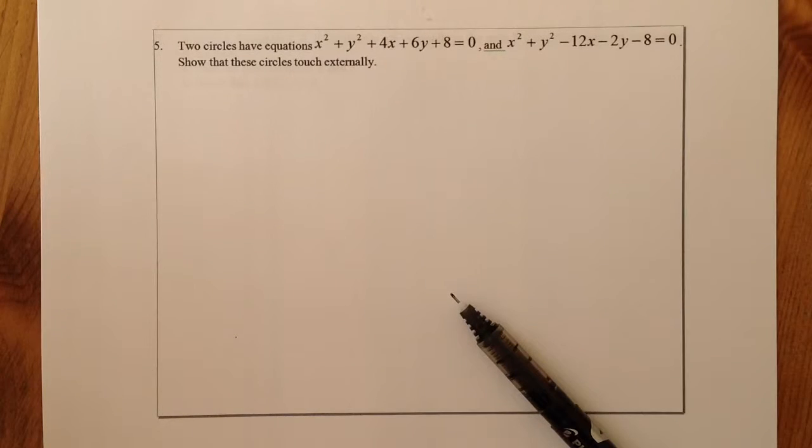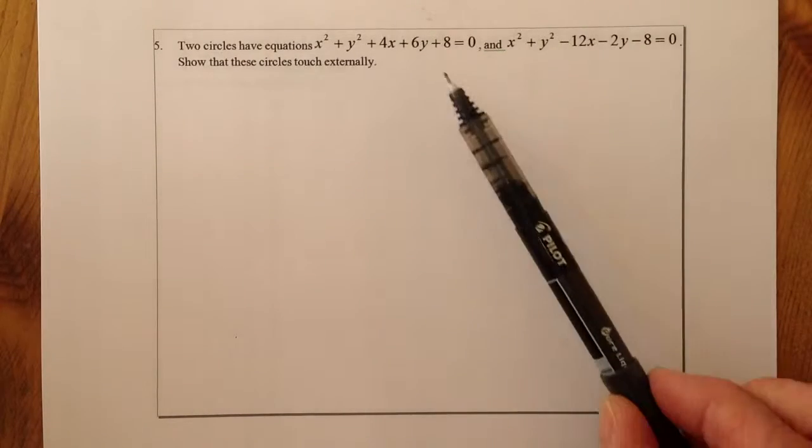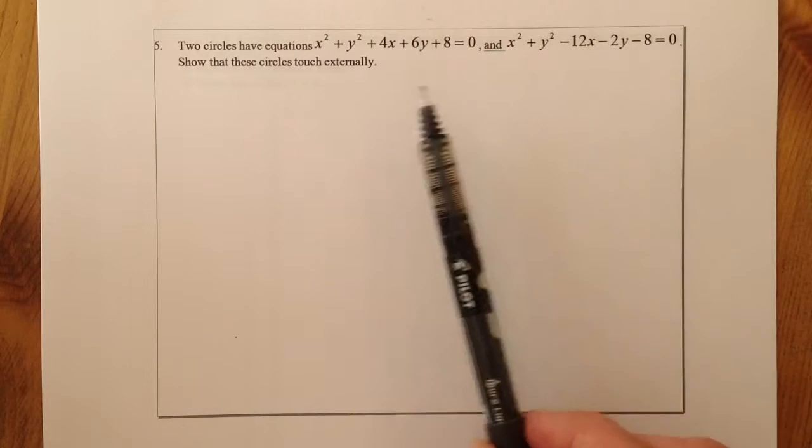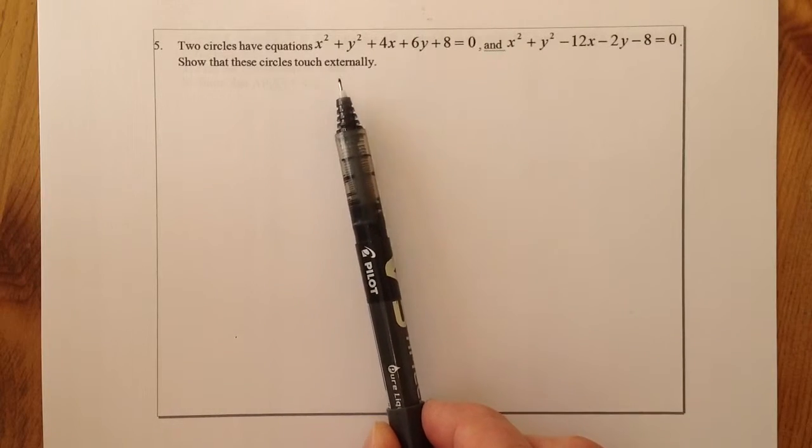This is Higher homework 11. It's question 5 we're looking at here. What we have is two circles with equations. I've got one equation here, and I have to show that the circles touch externally.